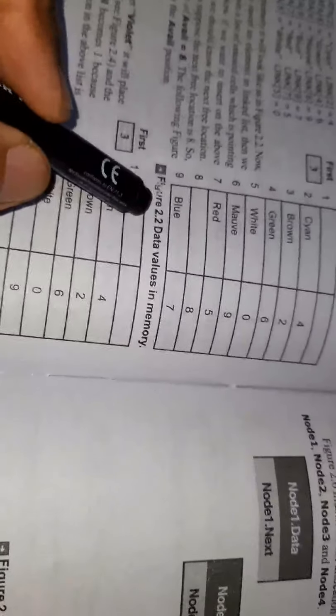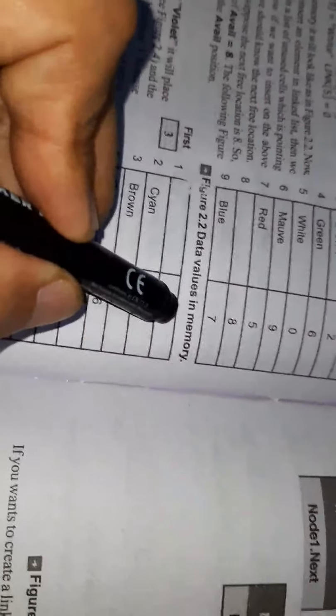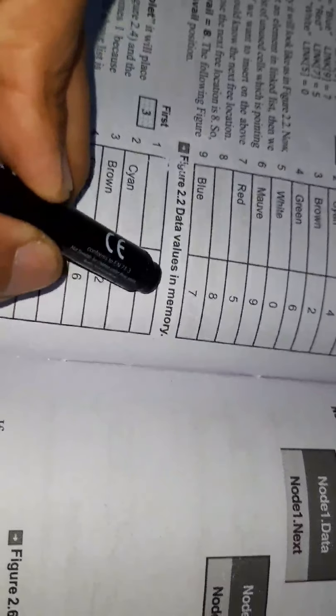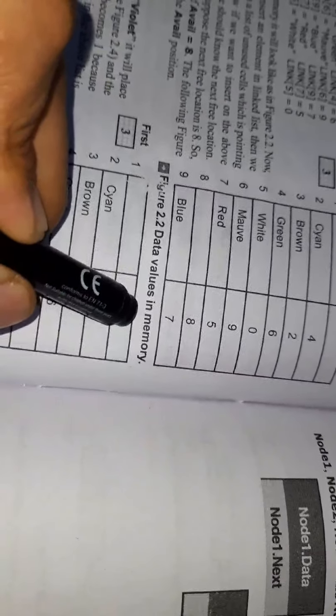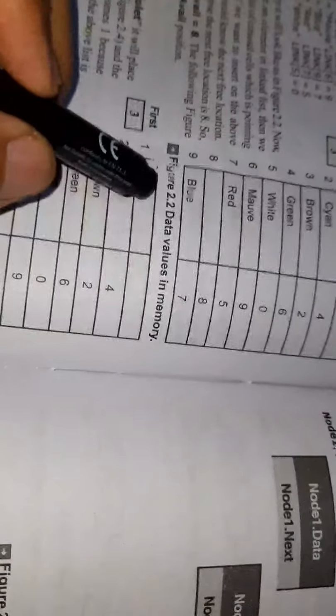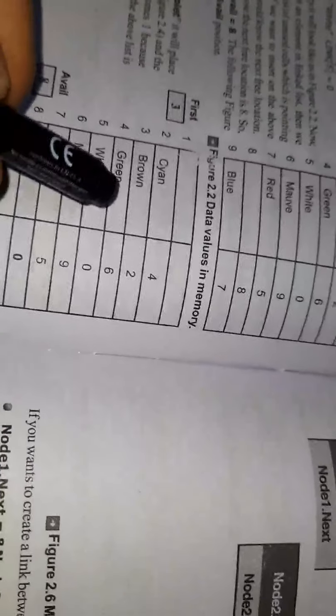Since this is the last data, black, the second last data should link with this, so the address here will change from 0 to 1, and the link here will be 0 because this will contain the null address. Similarly, when you have to delete, if you delete this, then this will become 0, or if you delete this, the link before that will be replaced by a different address.